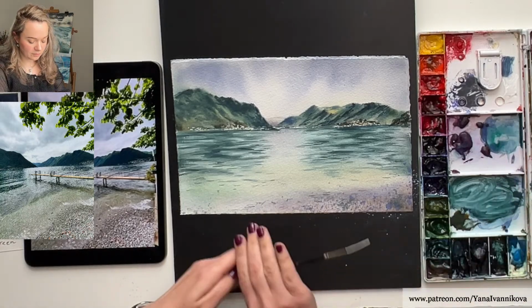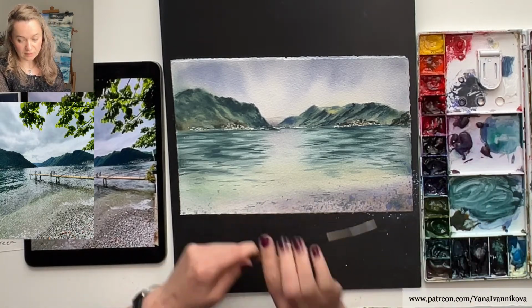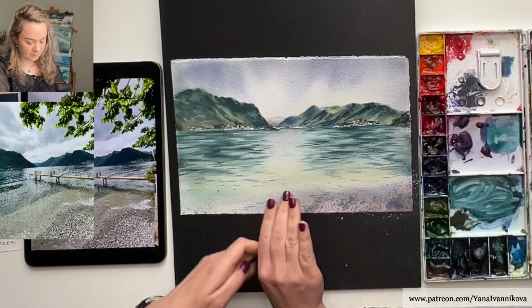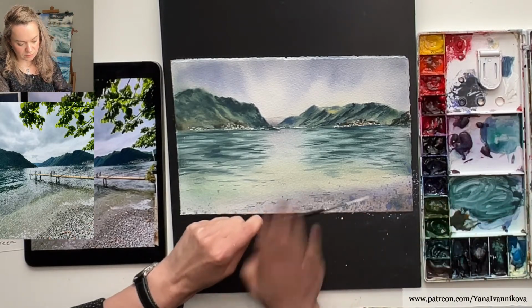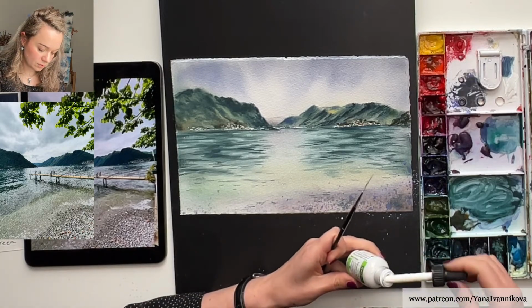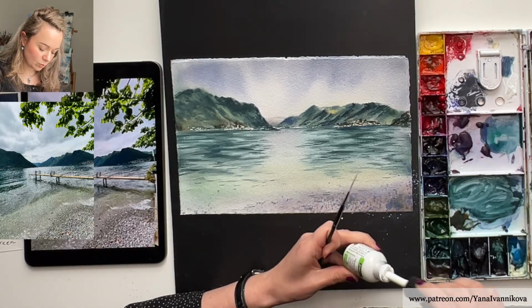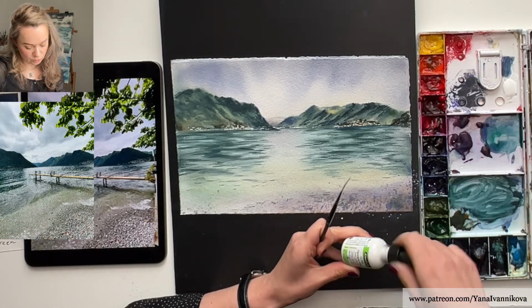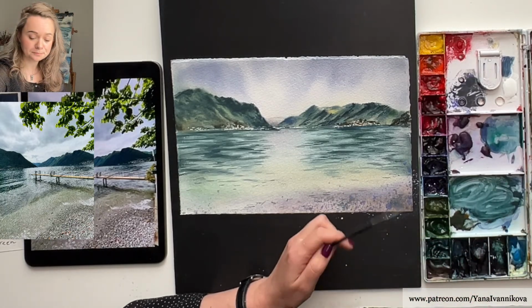But I think I need a bit more water or a bit more paint. It's a rather old brush. I think more water, more paint. This is liquid watercolor from Schminke, opaque white.